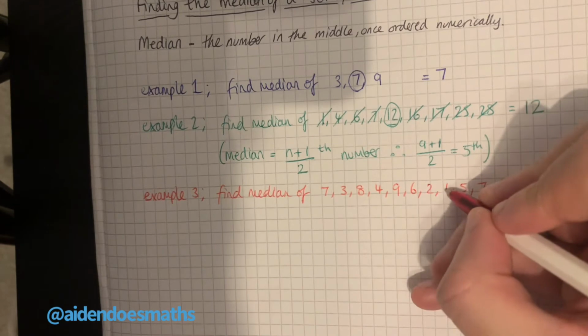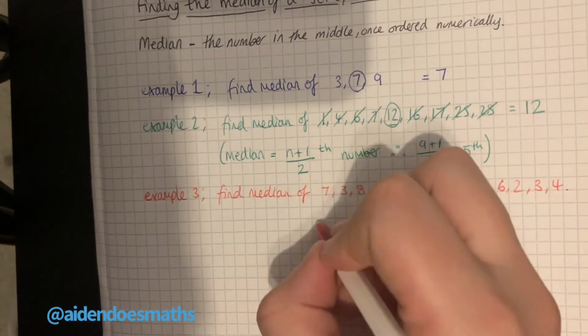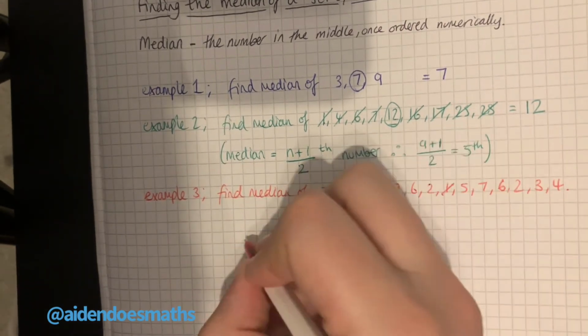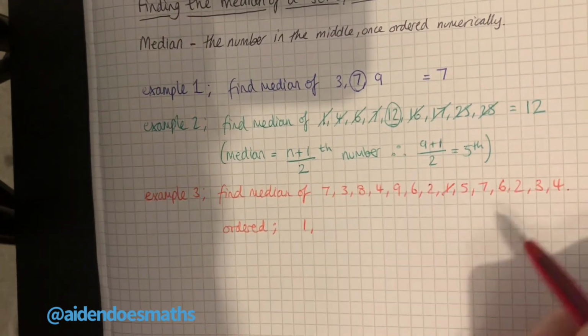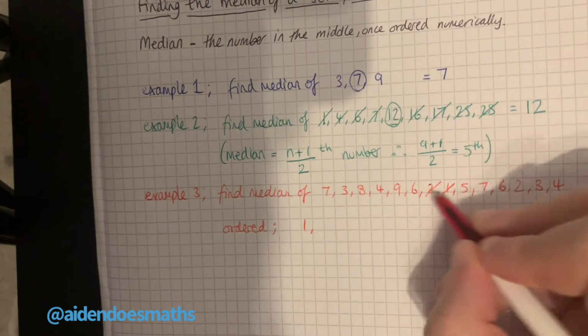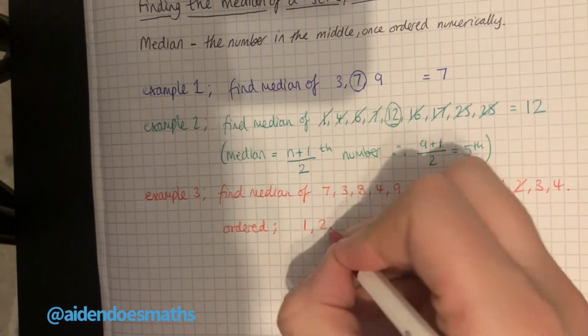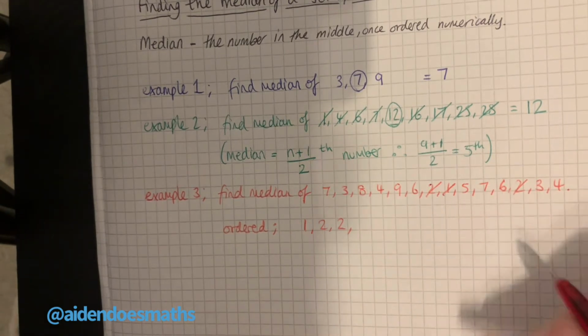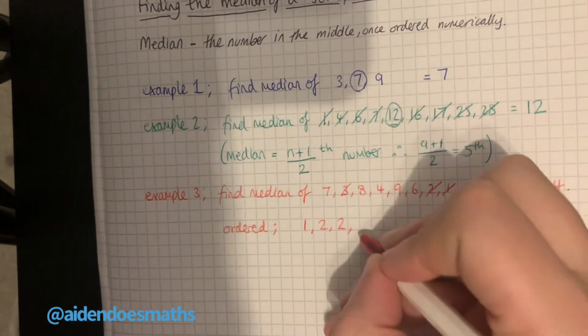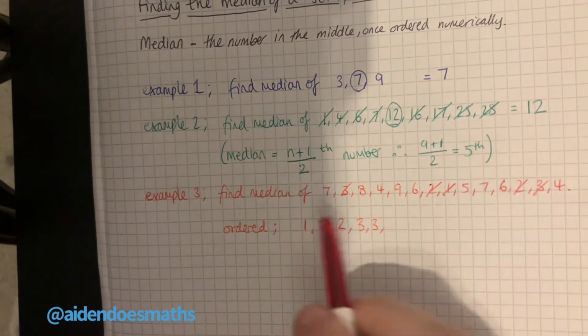So first of all, if we look at number 1s, we've got a number 1 there. So our first number when we order them, we're going to have 1, 1. Then we're going to look at how many 2s, so 1, 2. So we'll write 2 twice. Then we've got 1, 3, 2 3s. So again, we'll write 3 twice. How many 4s?